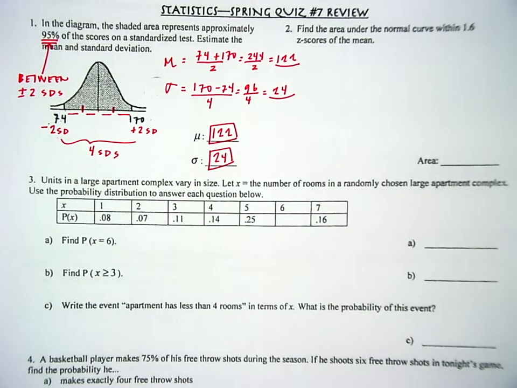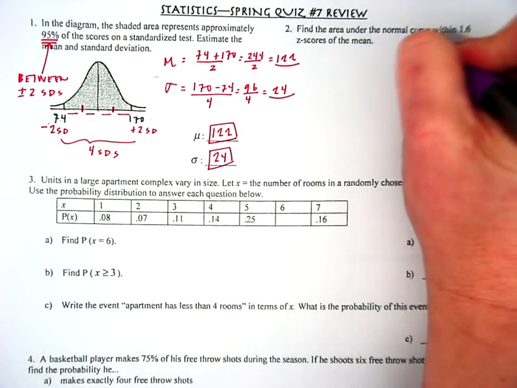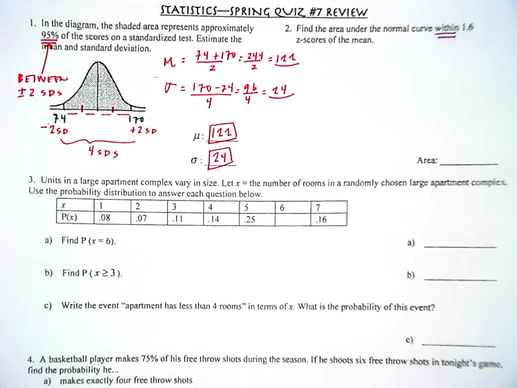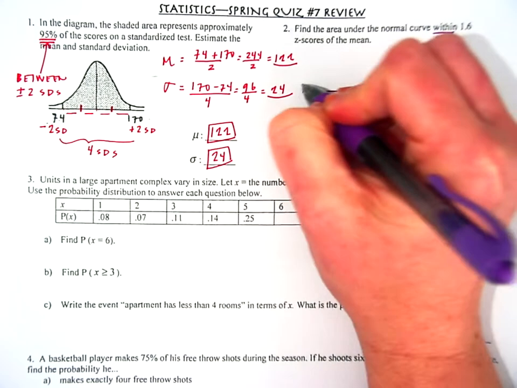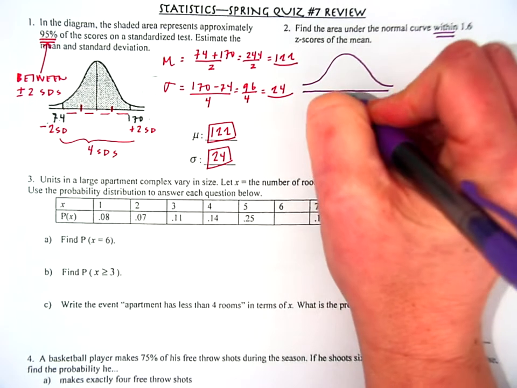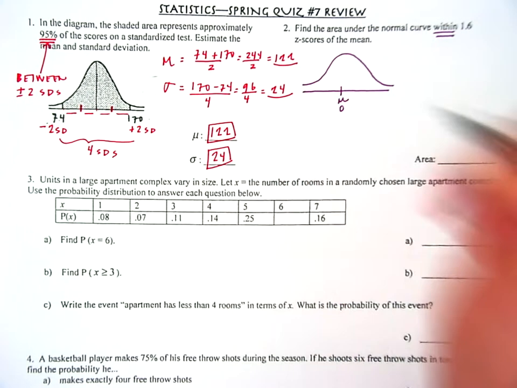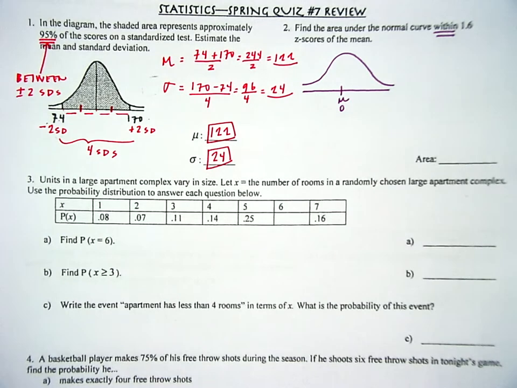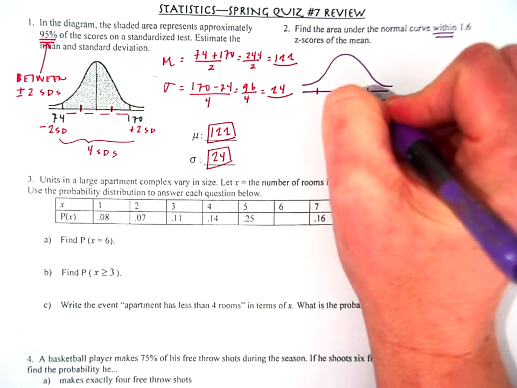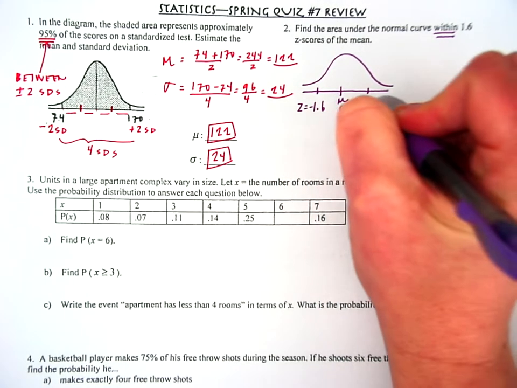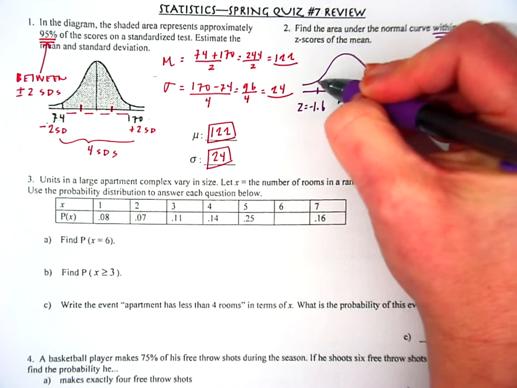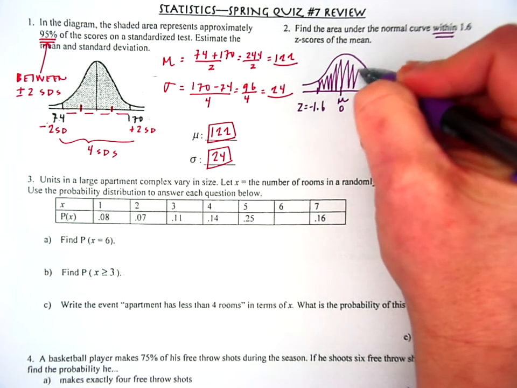Okay, next, find the area under the normal curve within 1.6 z-scores of the mean. So if I sketch out a pretty picture, you know I love a nice diagram, so here we go. Here's my mean, the z-score is 0 right there. And we're saying within, so we're saying between these two markers. So here z is -1.6, and here it's +1.6, and we want the in between.